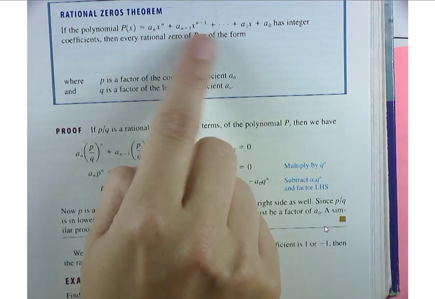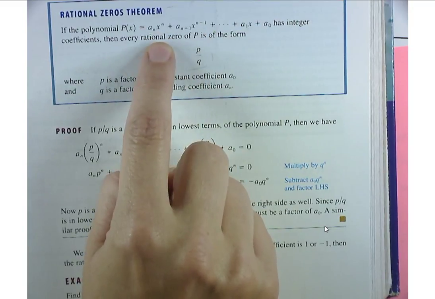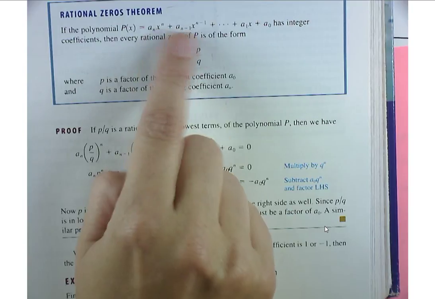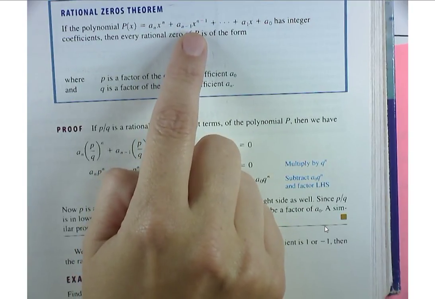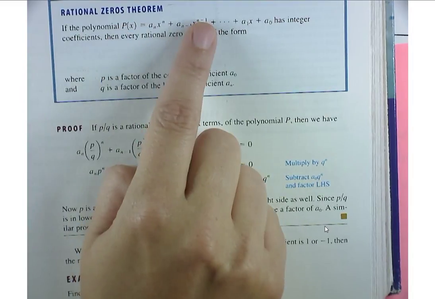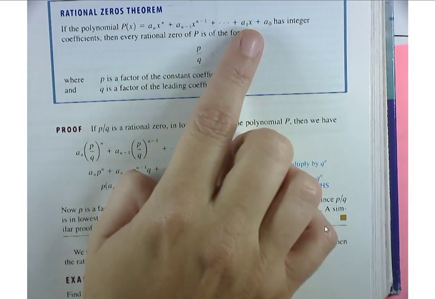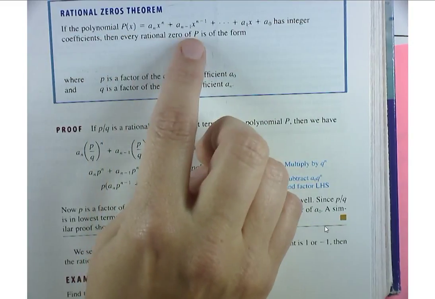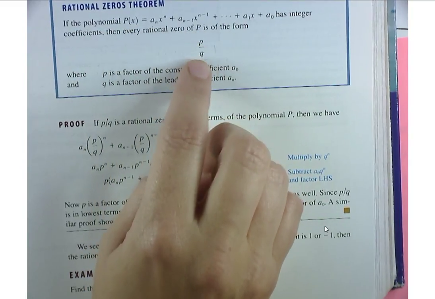What are those called? Coefficients, right? They're just the coefficients. So a sub n means it's the coefficient of x to the nth power. A sub n minus 1 is the coefficient of x to the n minus 1 power. Okay, so this is just your polynomial in standard form. And then it says it has integer coefficients. For every rational zero of p, it is of the form p over q.